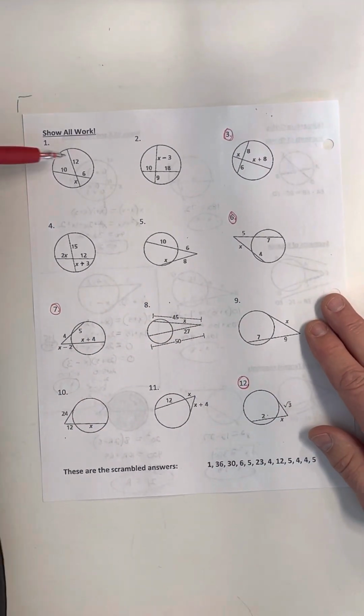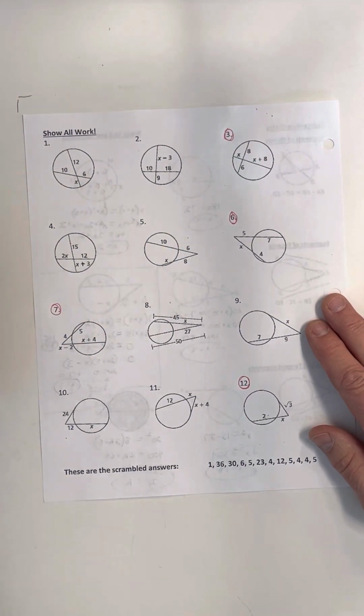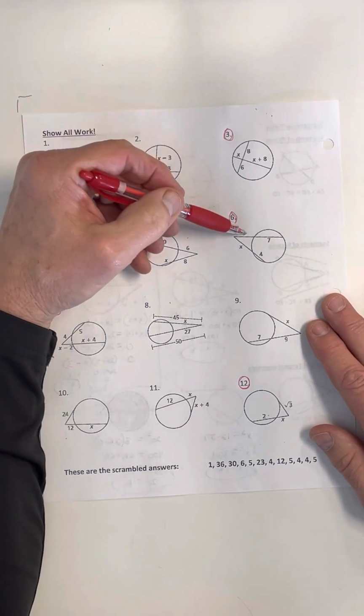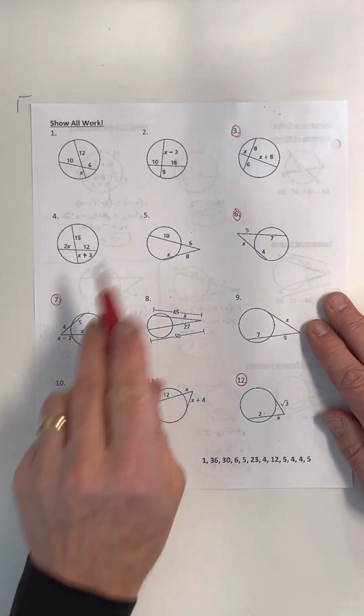If I was you, I would do 1, 2, 4, 5, 8, 9, 10, and 11 first. Then I would go back and do 3, 6, 7, and 12. In all these answers, you have exactly 12 answers, 1 for 1.